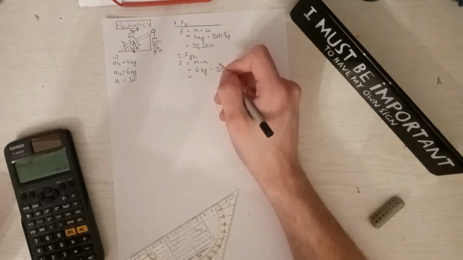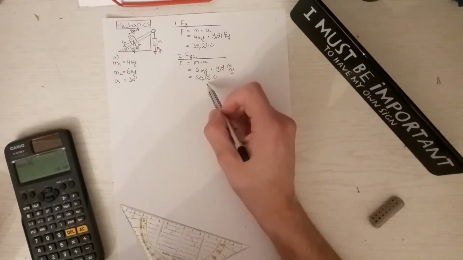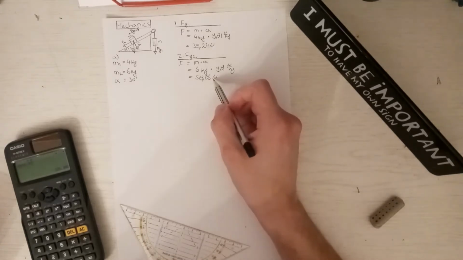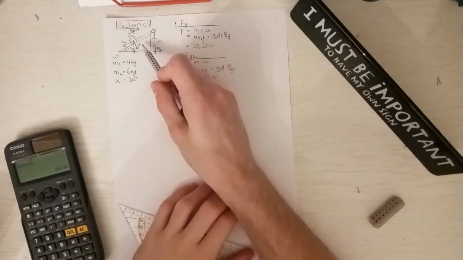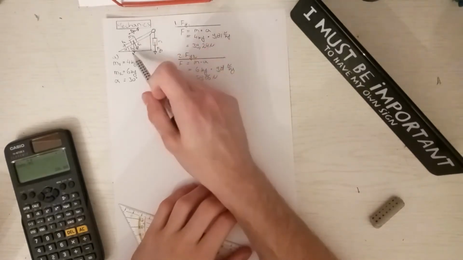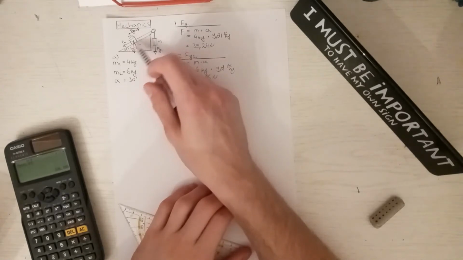I'm just gonna calculate that, and ended up with a value of 58.86 newtons. So the next step now is calculating the normal force, that is the force that acts vertical to the surface of the object.